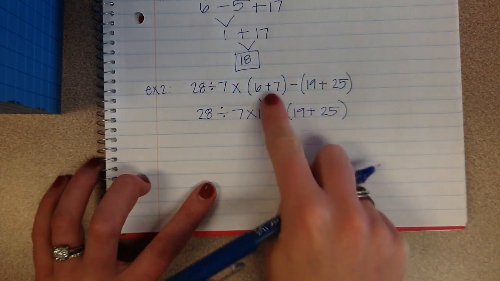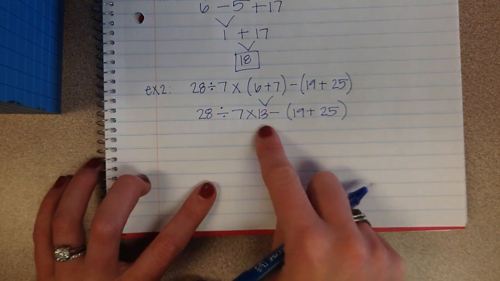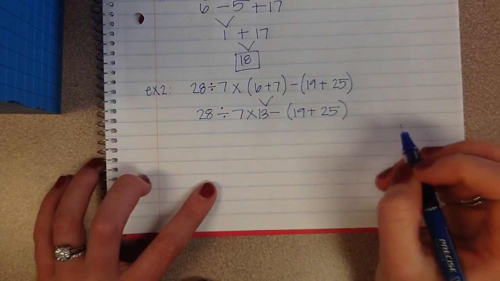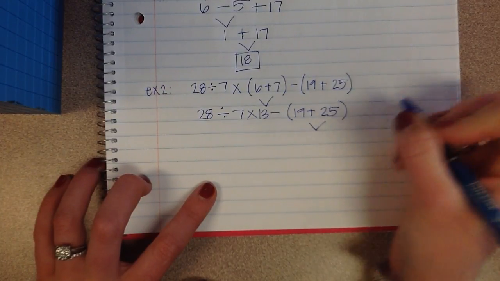Okay, so I brought the 13 down, and then I brought everything else down. So now I'm going to start over. Are there any parentheses? There are, so I'm going to do that.